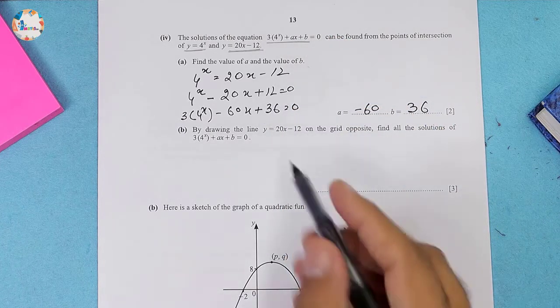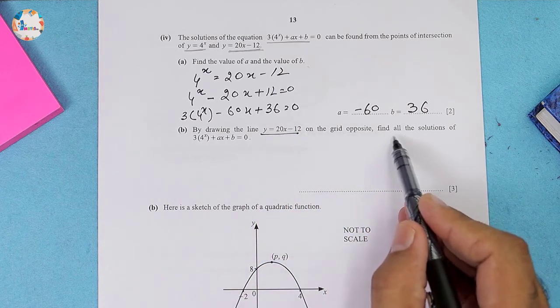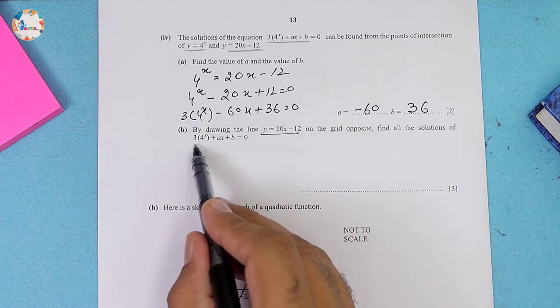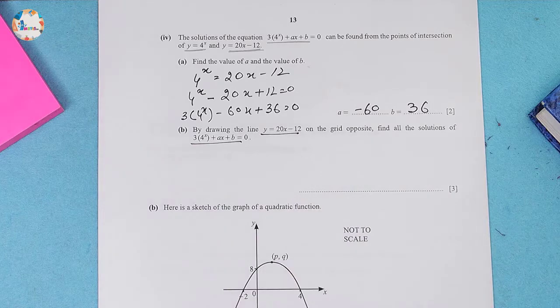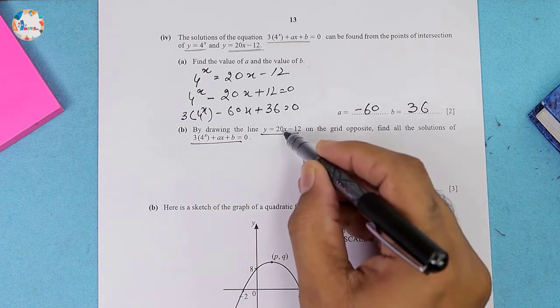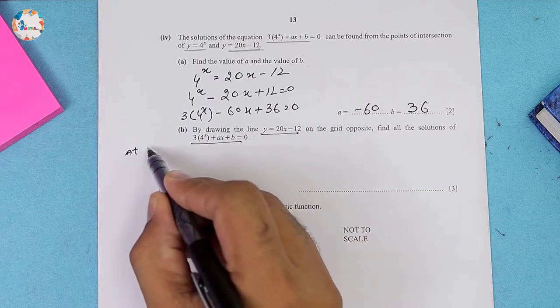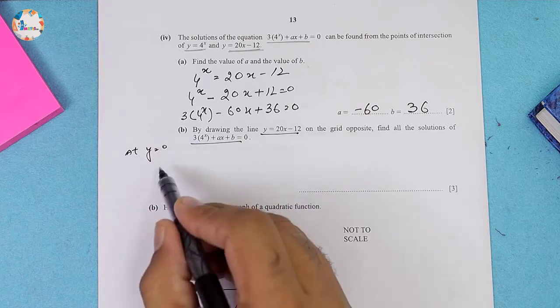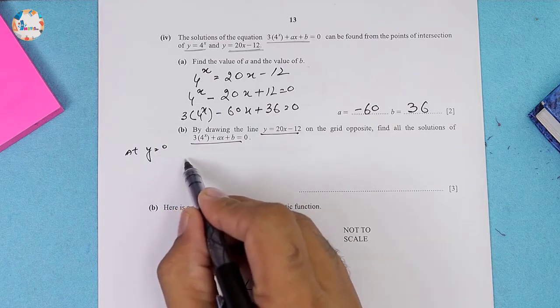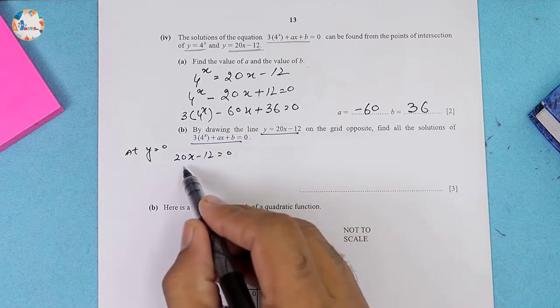B part, by drawing the line on the grid opposite, find all the solutions of this one. So when y is equal to 0, 20x minus 12 will be equal to 0.